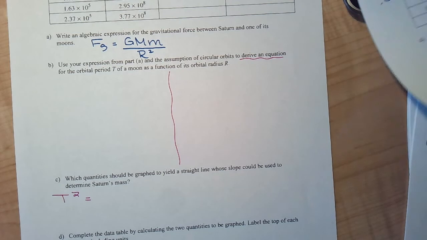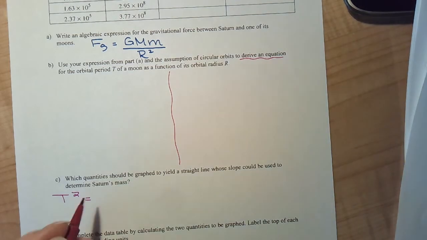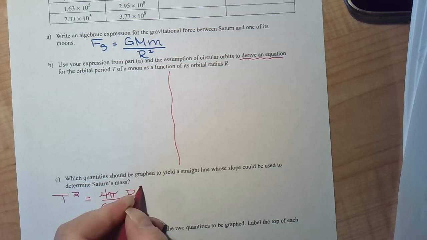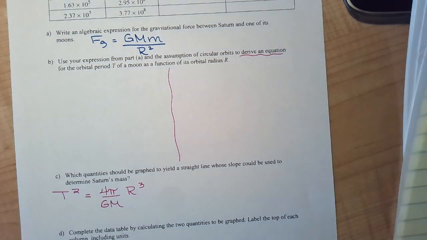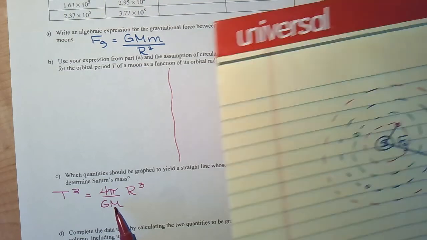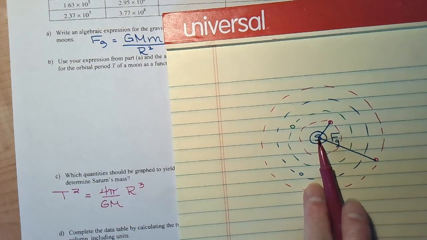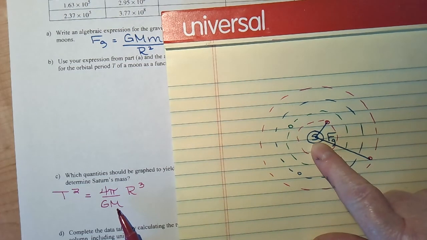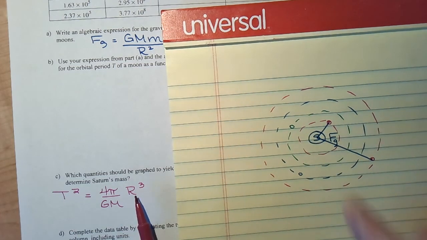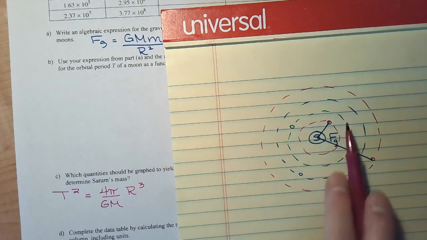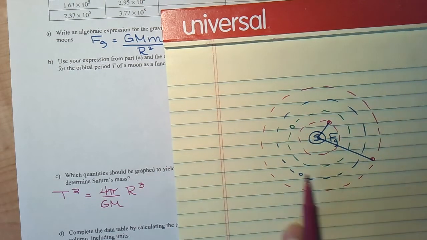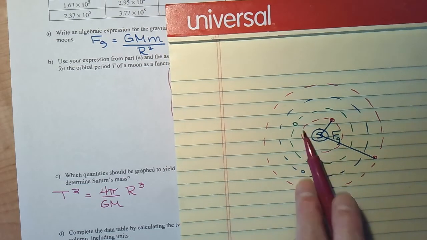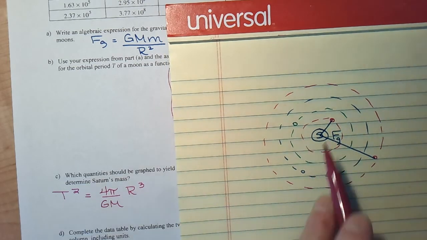We don't necessarily recognize this yet, but they're guiding me to what I'm going to need to know to solve this problem. Next: use your expression from part A and the assumption of circular orbits to derive an equation for the orbital period T of a moon as a function of its radius. This is a derivation that has 2 parts, part 1 based on the gravitational force expression, and part 2 based on circular orbits, and it gives us an equation that has a T and an r in it. We're not going to go through that derivation right now. It's in unit 7. We'll fill that in later.